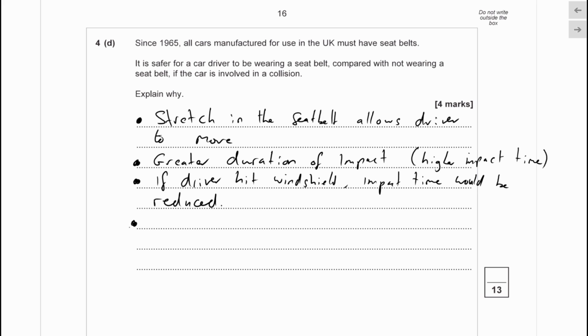Now, one thing I want to say at the end of that is that is for the same momentum, okay? For the same change in momentum, because the driver is going to have the momentum change exactly the same depending on whether he's wearing a seatbelt or not, because the car has still crashed. That wearing a seatbelt doesn't make any difference to the fact that the car has crashed. So momentum change is the same.